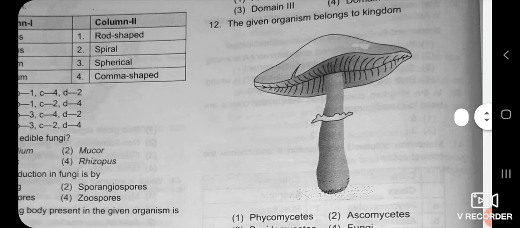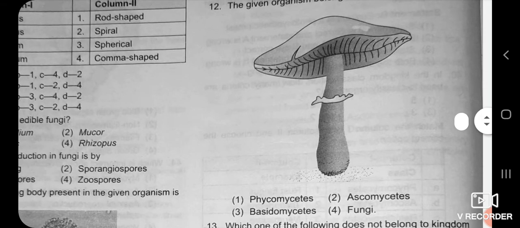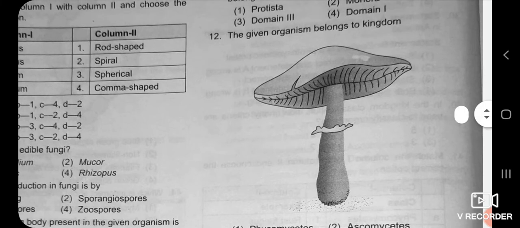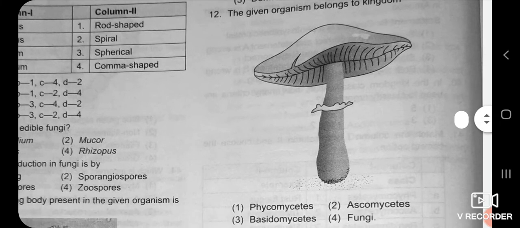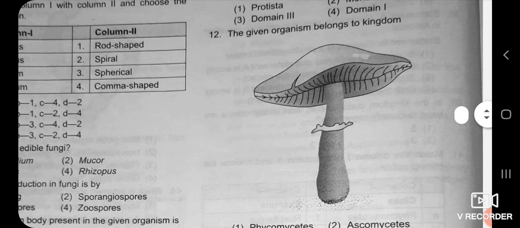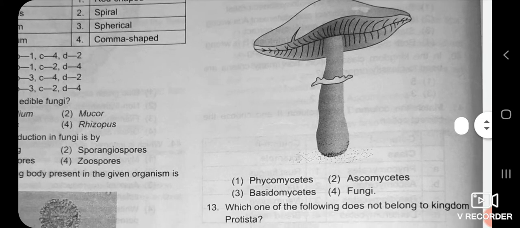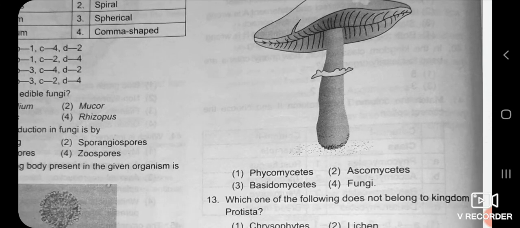The given organism belongs to kingdom. So here this is the figure of a mushroom. In Marathi we call it alimbi. The figure is shown and the question is to which kingdom this figure belongs. Many times the answer is given as a class, not the kingdom.